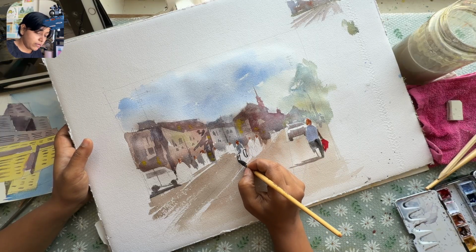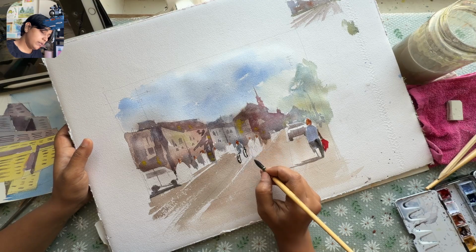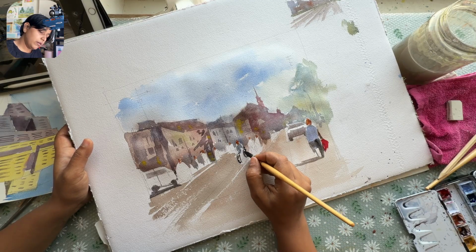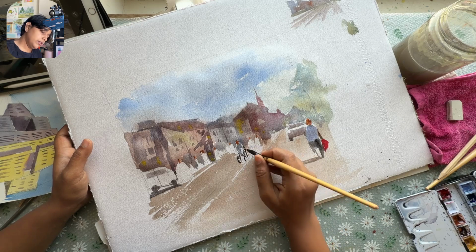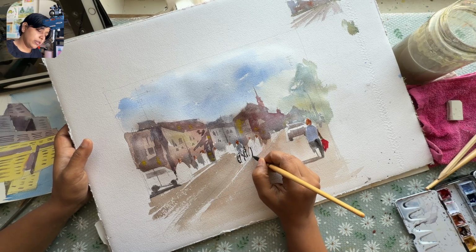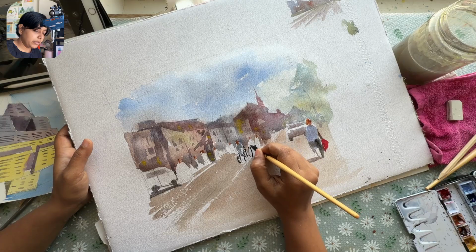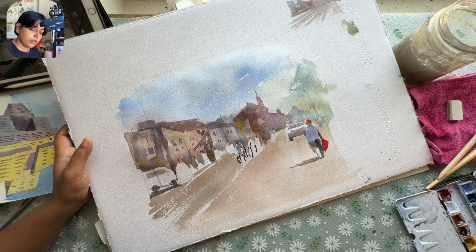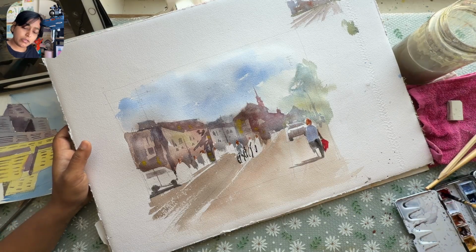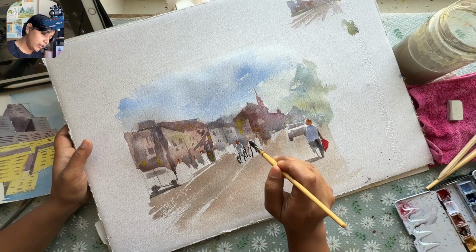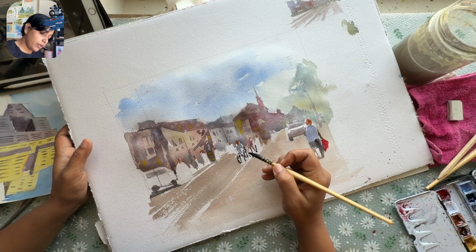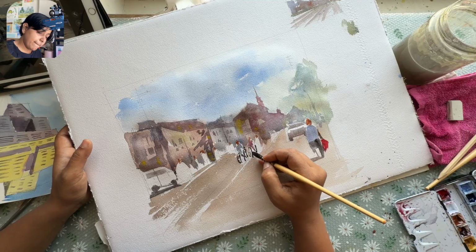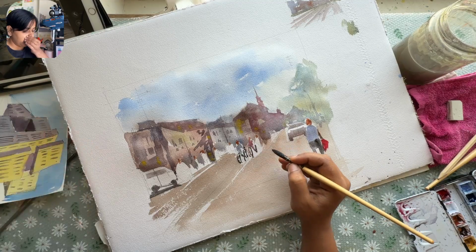So this is the cycle which I have done. I'm not adding a lot of details here. I just want this to be very expressive. So I'm just adding like that. Then I'll just do this.